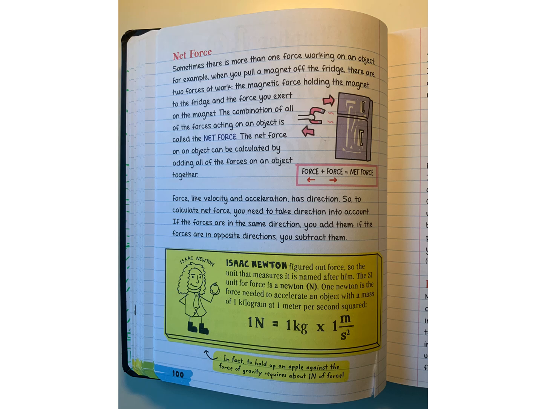The combination of all the forces acting on an object is called the net force. The net force on an object can be calculated by adding all of the forces on an object together. For example, the little pink rectangle, one force pulling to the left, another force pulling to the right. Add them together, you get net force.